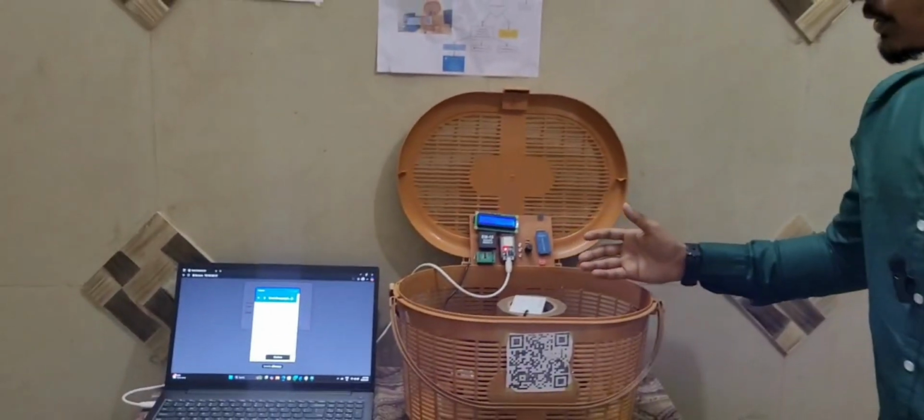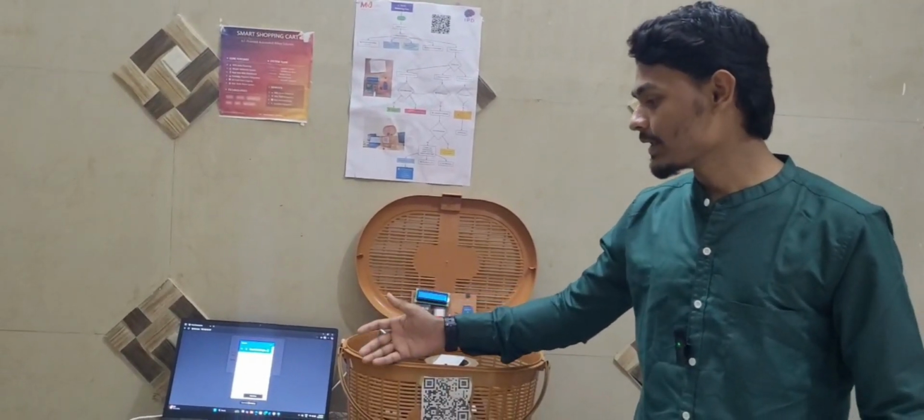This is the innovative part of the project which we have added, the load cell, which prevents frauds and also enhances the shopping experience of the people entering any of the DMarts and shopping marts. So this is all about our project, and it will definitely help people enhance their shopping experience with easy checkouts. Thank you.